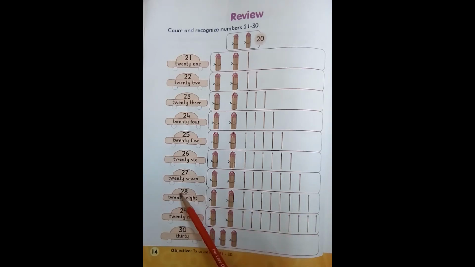2 bundles of 10 make 20 and 8 matchsticks. So this is 28. T-W-E-N-T-Y 20, E-I-G-H-T 8, 28.